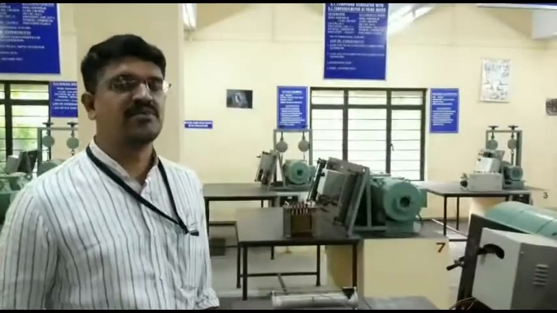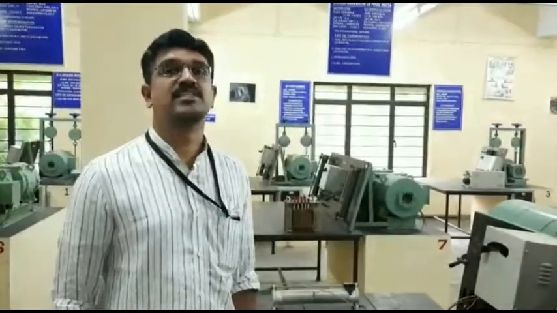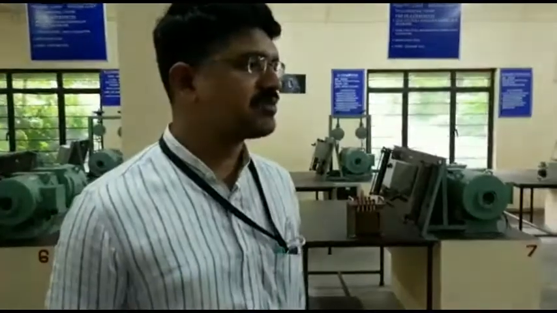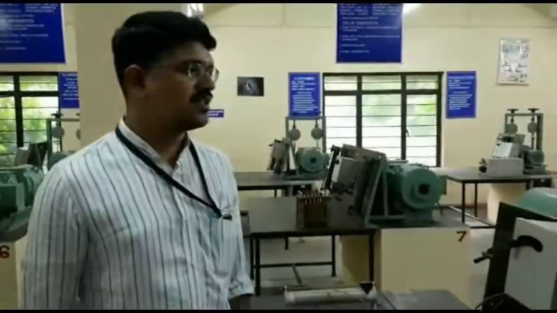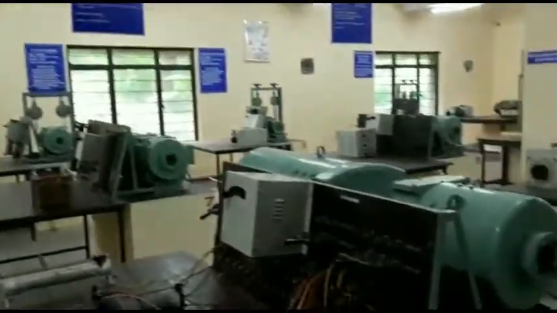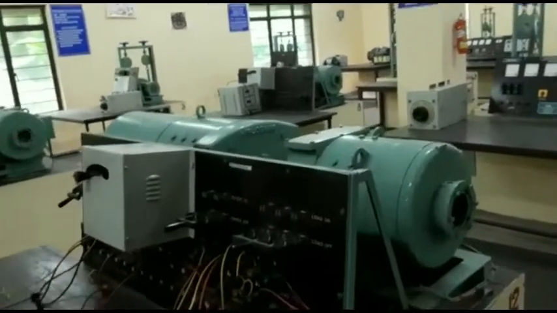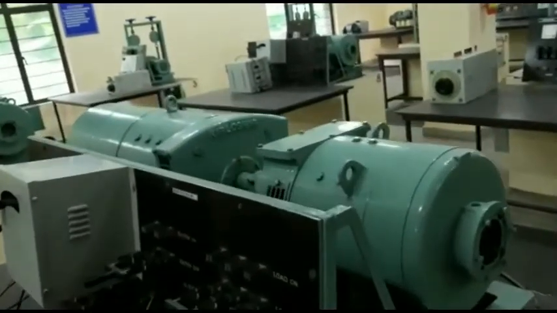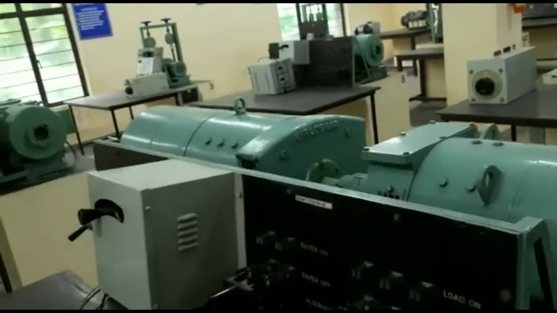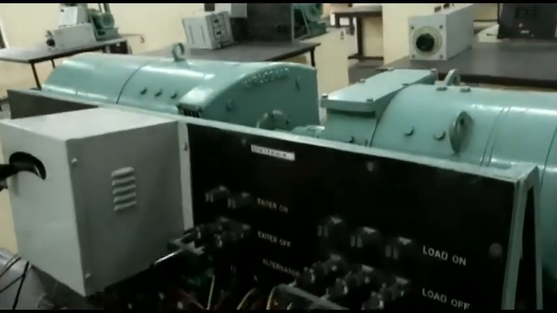Yes, good morning everyone. Today we will do our second experiment of Electrical Machines Lab 2, an experiment on an alternator to find out the alternator regulation. In this experiment we will be finding the alternator regulation by using the EMF and MMF methods.